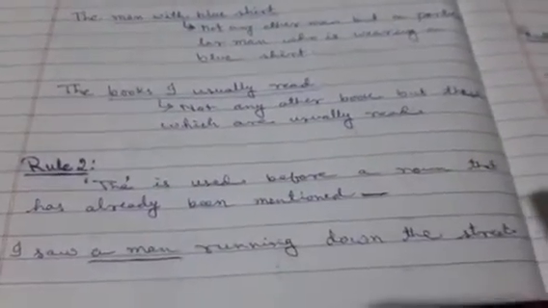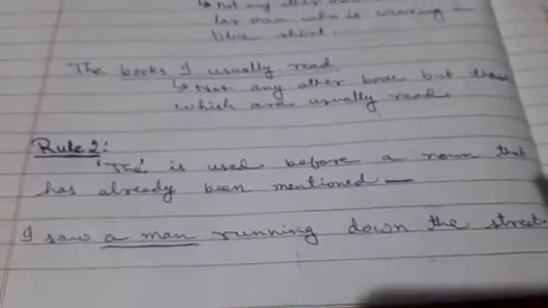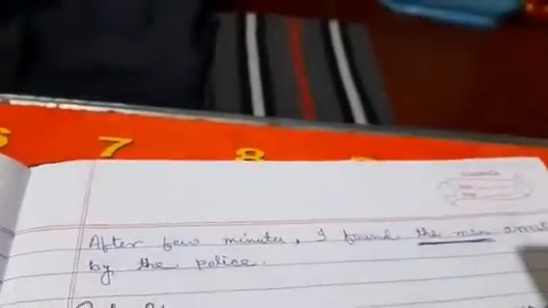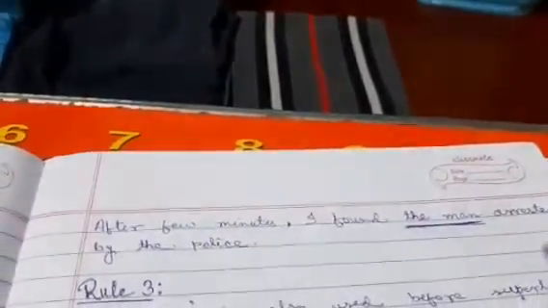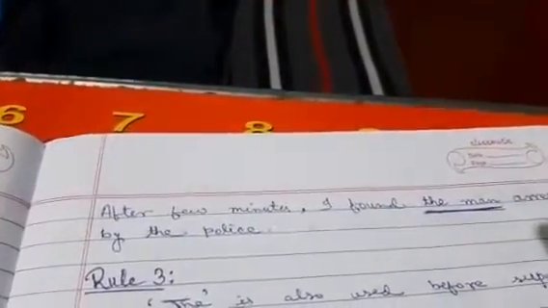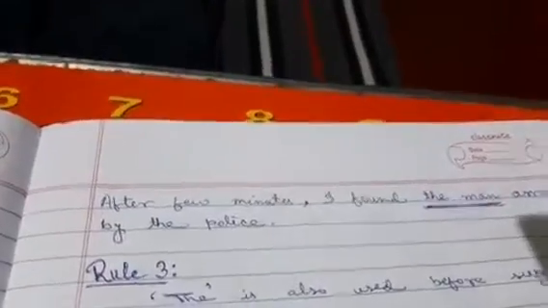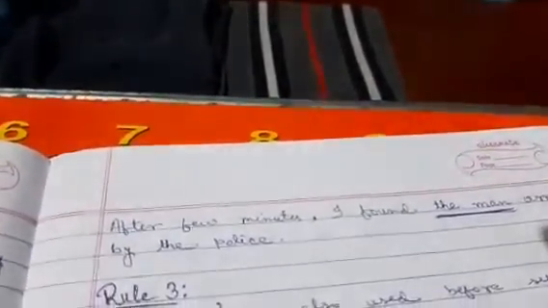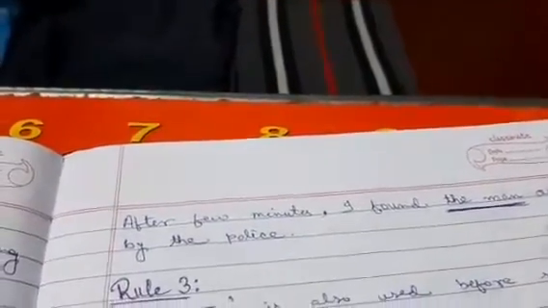Coming to rule 2. The is used before a noun that has already been mentioned. I saw a man running down the street. After a few minutes, I found the man arrested by the police. In this example, what do we get? That the is used for the man, the word man, at the second time.